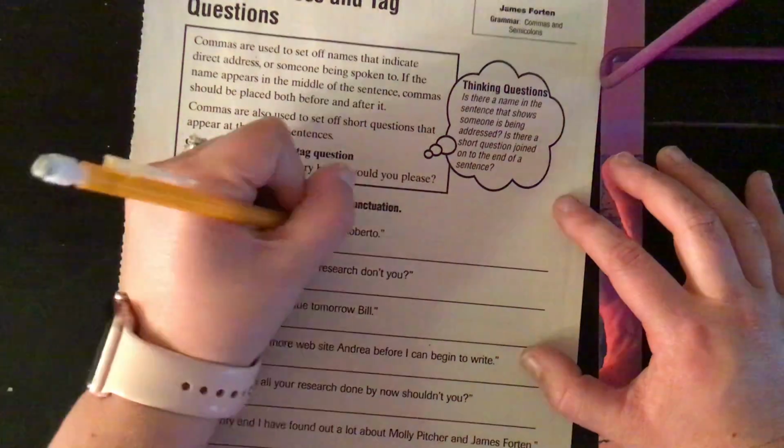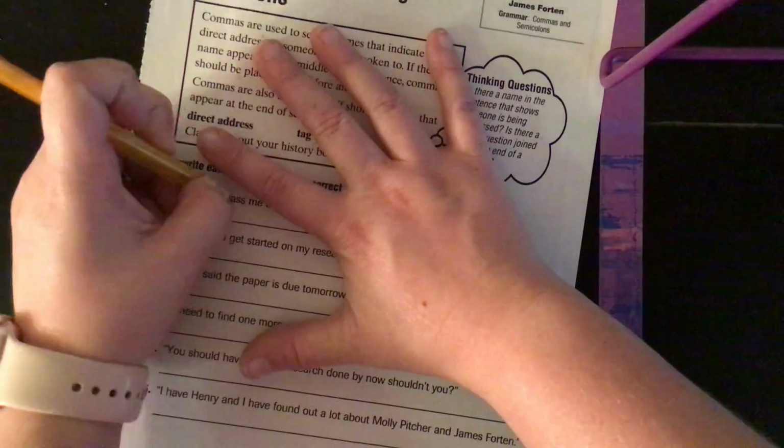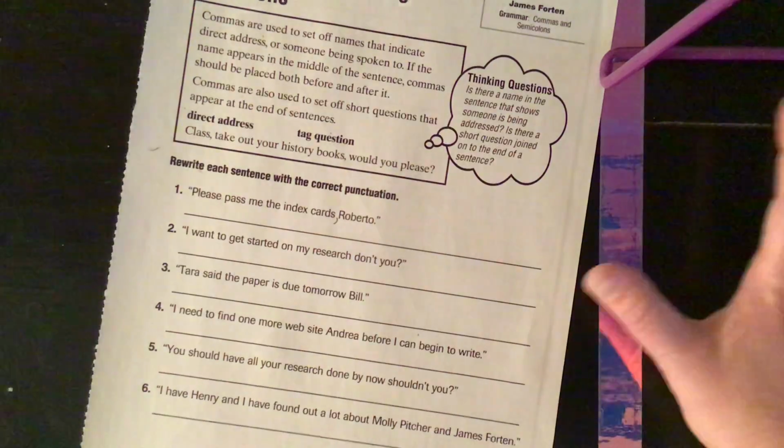Pass me the index cards, Roberto. Actually, I don't think that one goes there. Please pass me the index card, Roberto.